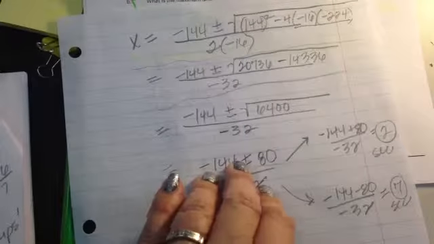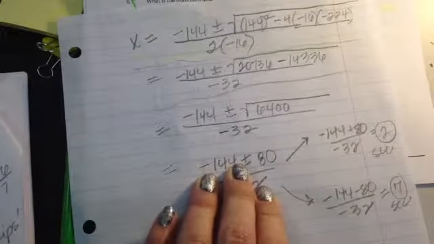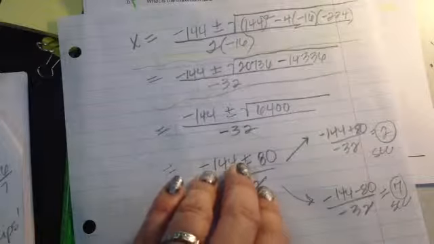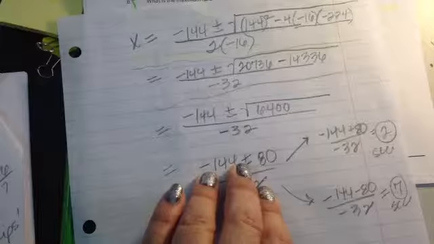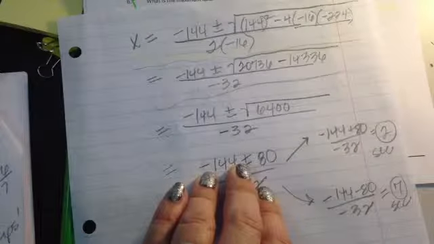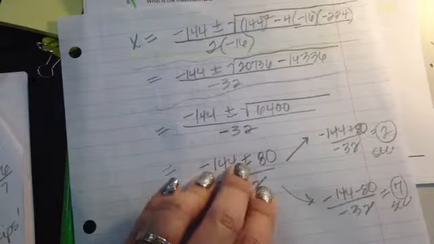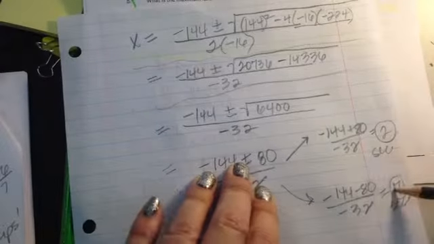So think about this in the context, you guys. It's the path of a ball. It's going to hit that 224. We said the maximum was what, 324? So it's going to hit 224. It's on its way up at 2 seconds and on its way down at 7 seconds. And you needed both there.